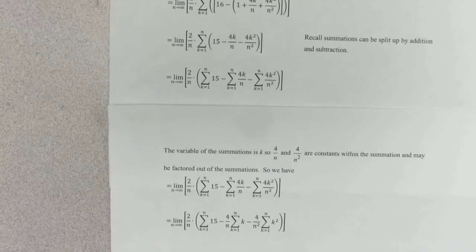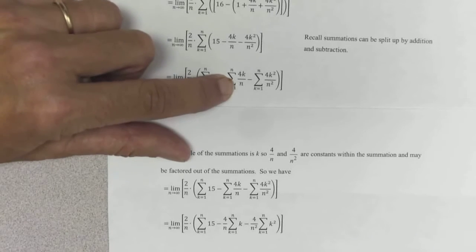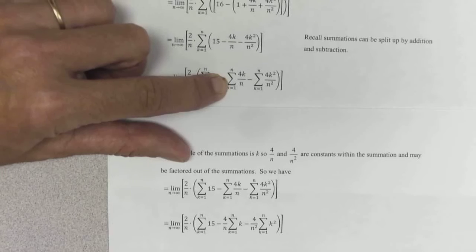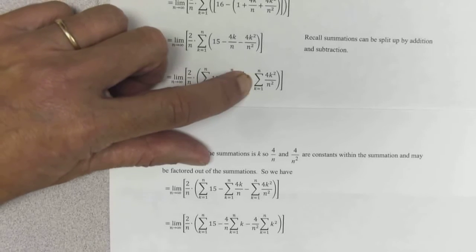Again, the variable of the summation is k. We aren't going to worry about the limit until absolutely the end. So in this summation here, the 4 over n, that's just a multiplied constant. It can factor out. Same thing on the next one here.